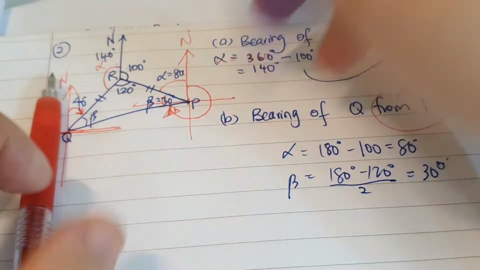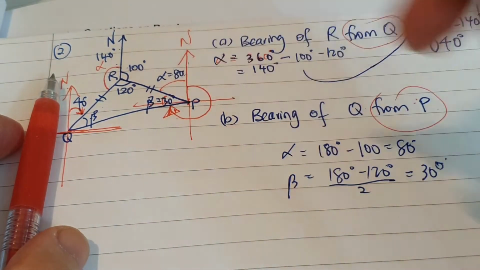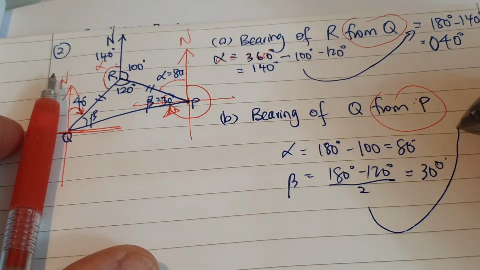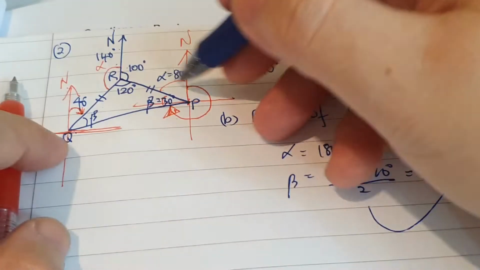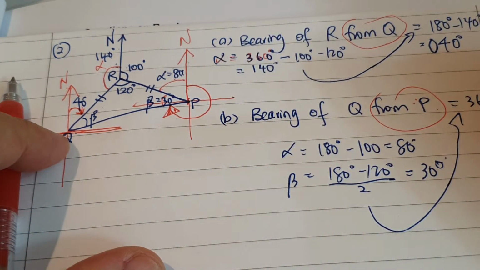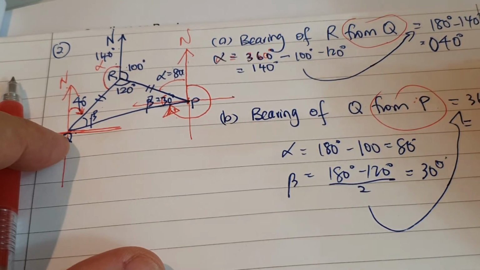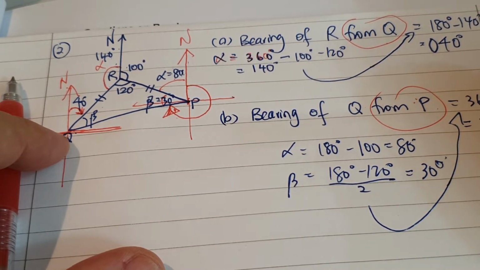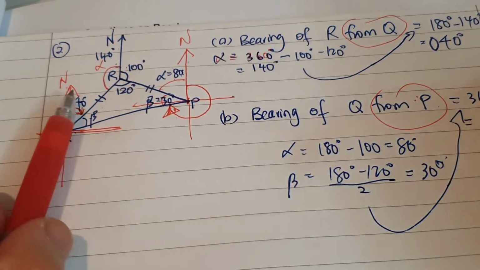So how do I find this particular one? You take 360 minus this, and that will be your bearing of Q from P. So I take 360 minus 80 minus 30, and that will give me 250. Okay, so that is all for question number 2.